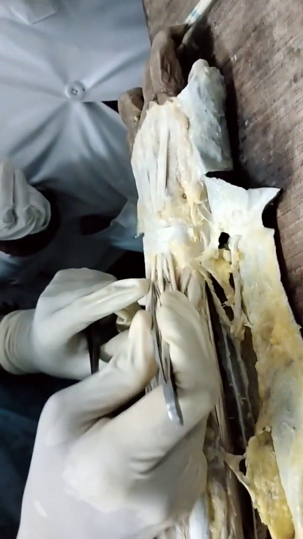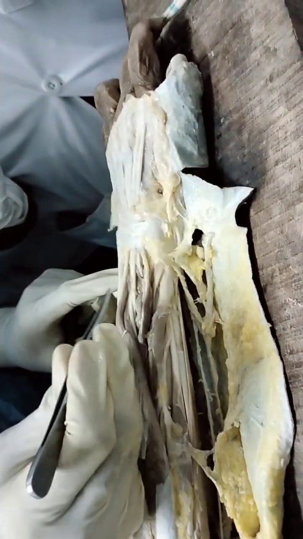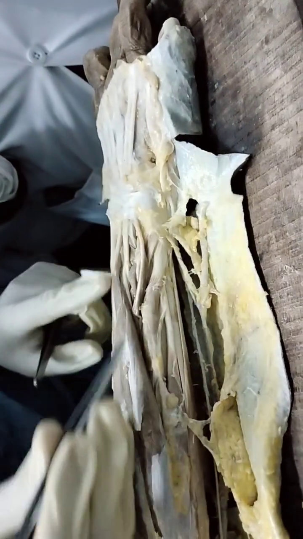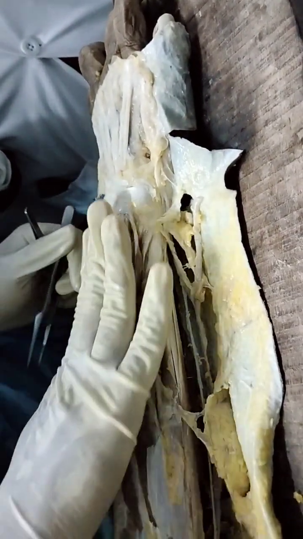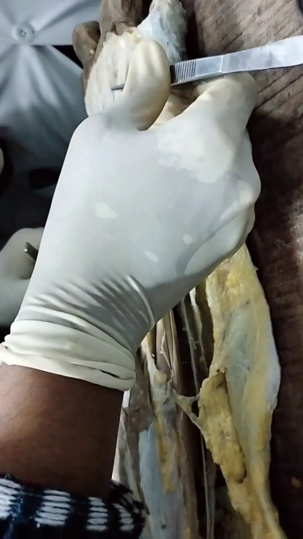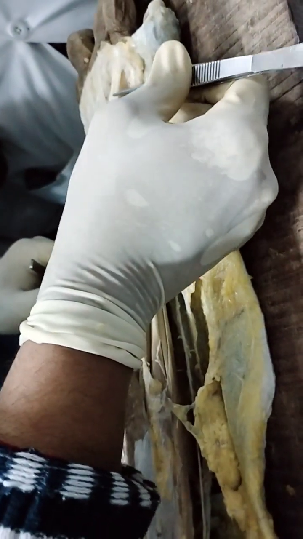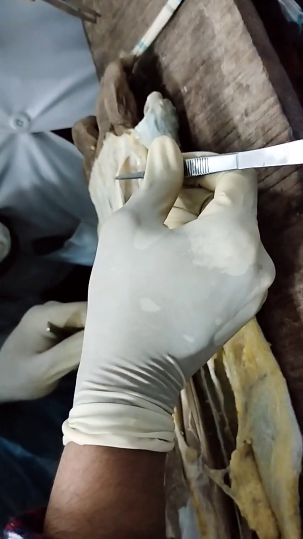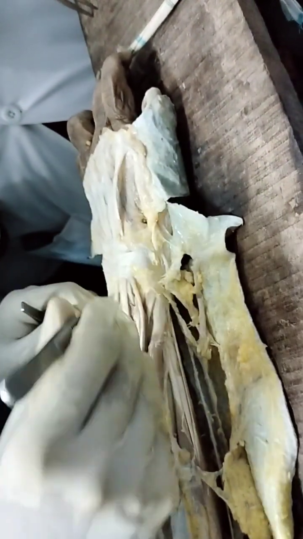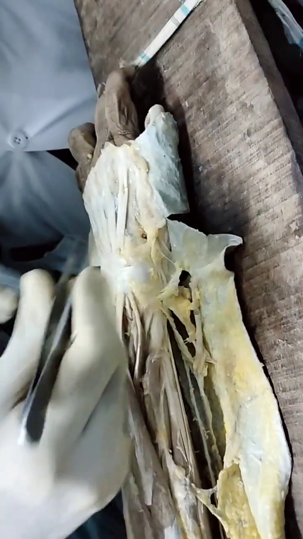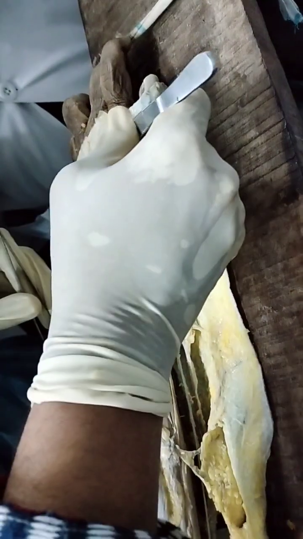So what you have to understand over here is that the extensor indicis tendon and extensor digiti minimi will be merging, because the extensor digitorum will be giving rise to four tendons. But the extensor indicis, for example, this is the extensor indicis. Can you see that? Sir, I have to separate only this tendon, extensor indicis? Yeah, obviously. See here, this is.